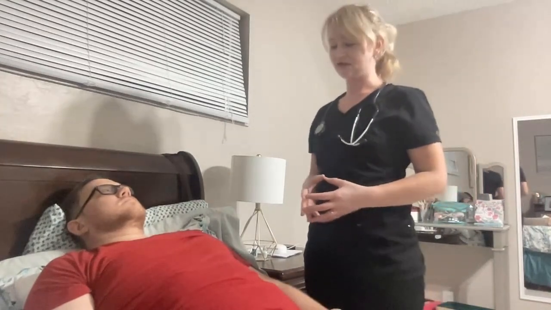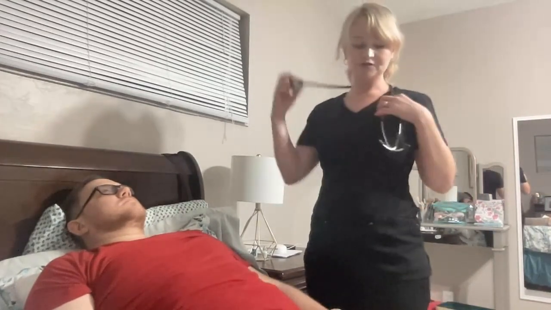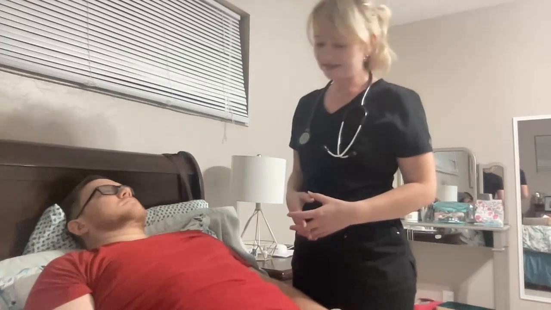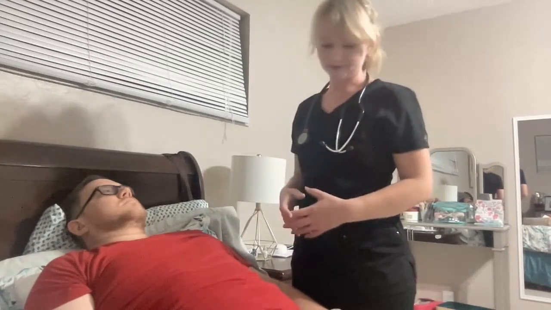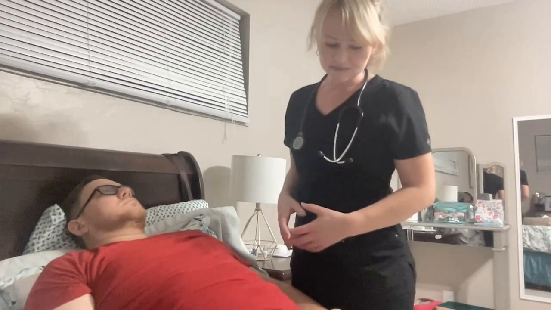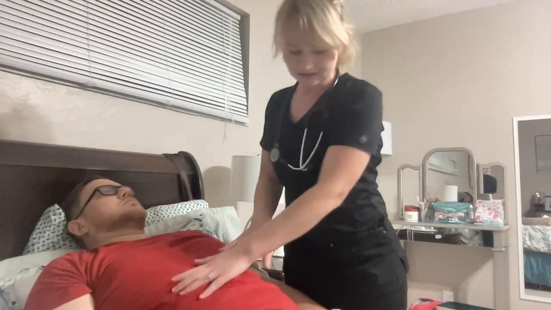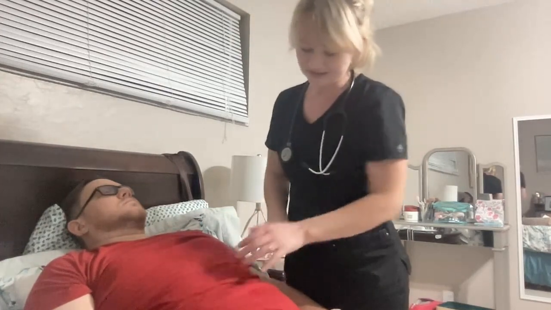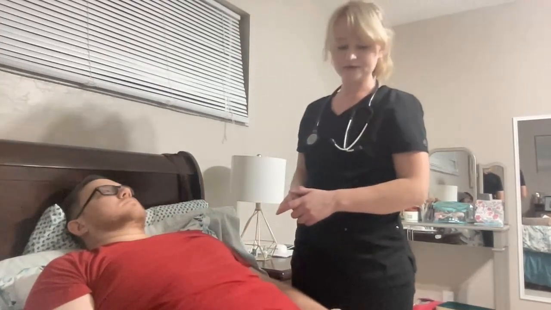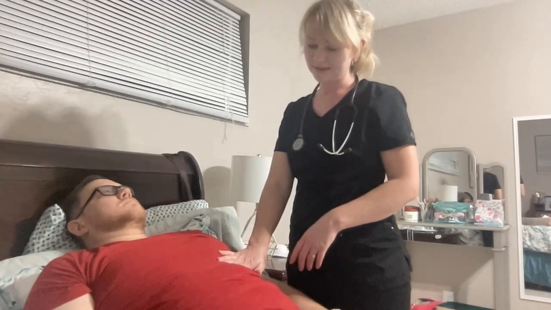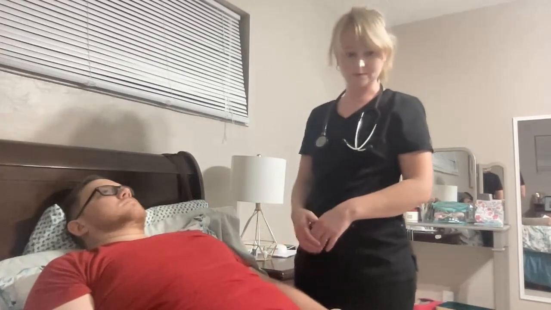Now I'm going to continue with the assessment of the heart. So first we're going to begin by inspecting the precordium. And I'm looking for any abnormalities and any pulsations, which I do not see any. And I'm going to also palpate the chest and feeling for any thrills, and none are noted. Feeling the apical pulse, which I do feel, which is normal.